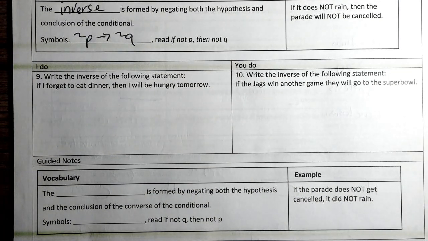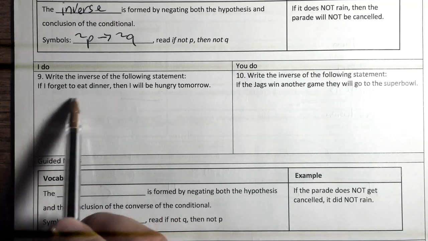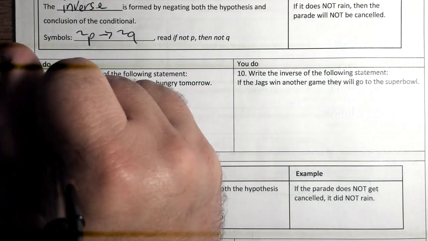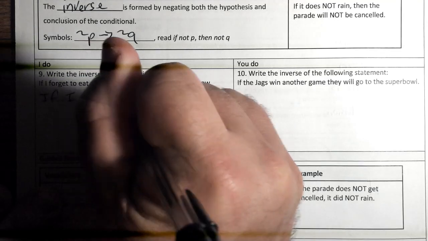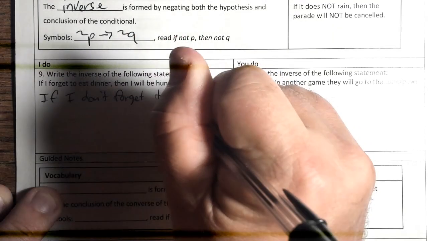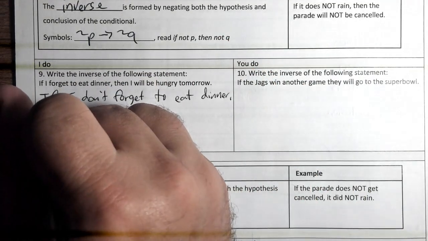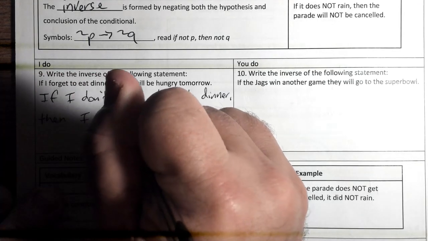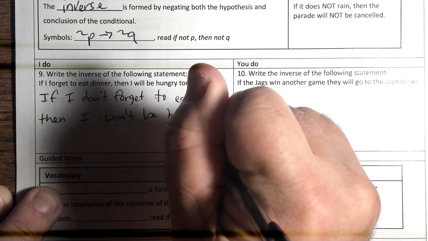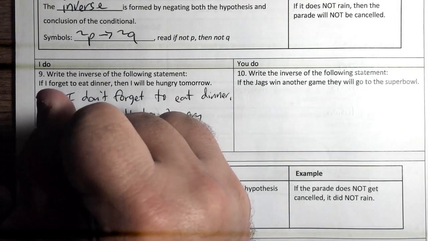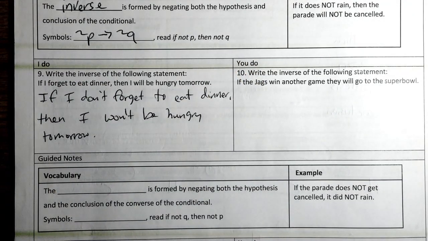So number 9, write the inverse of the following statement. If I forget to eat dinner, then I will be hungry tomorrow. So the inverse here is taking the first part, the P, and the Q, but making it not. So if I don't forget to eat dinner, then I won't be hungry tomorrow. Okay, number 10 is a you do. 3 seconds to pause.